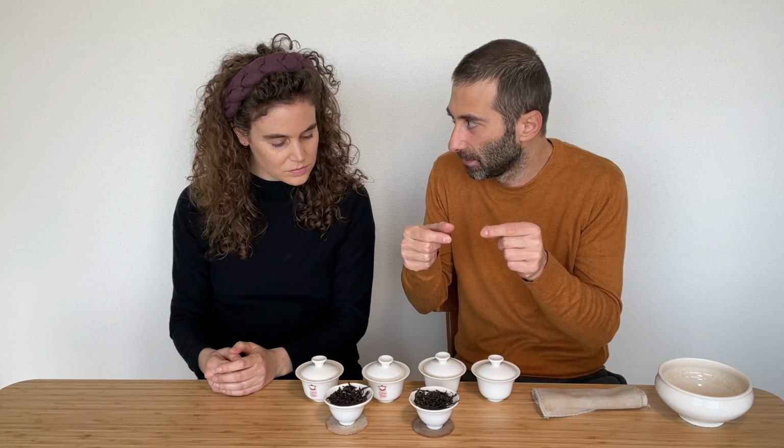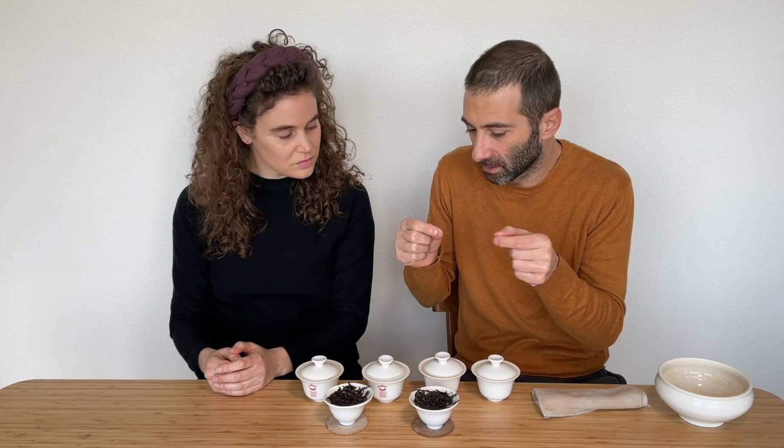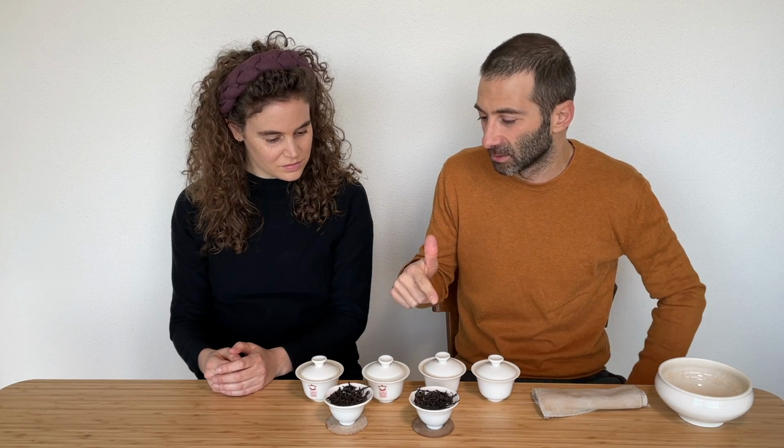So Danzong tend to have thinner leaves, a bit longer, and they are usually a tiny bit lighter in color. Of course, it's easy, we're making a comparison. That doesn't mean that you will never be able to find a Danzong that is darker than a Wuyi. Of course you do, but on average, Danzong is lighter in color because it is less roasted.